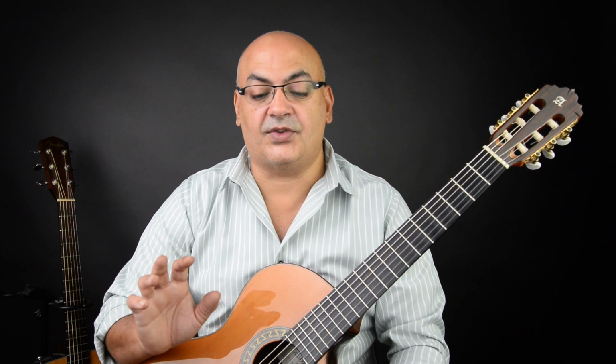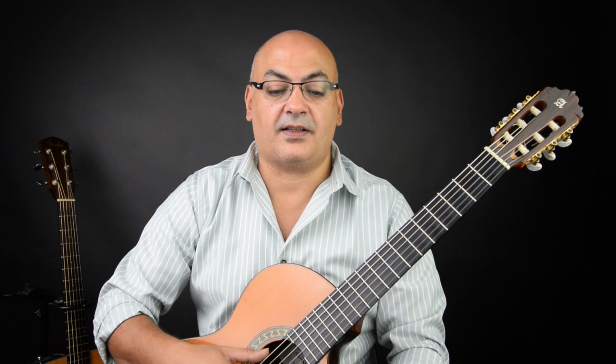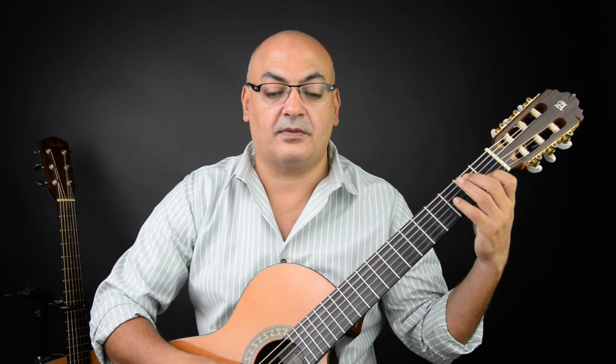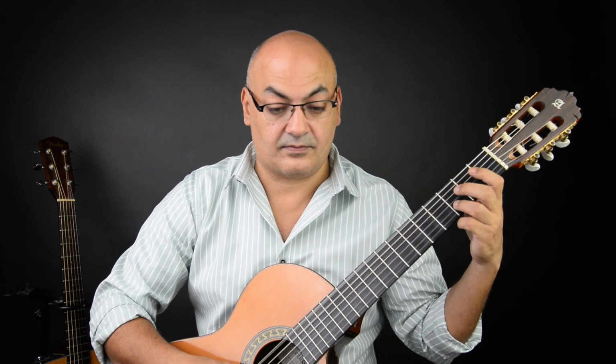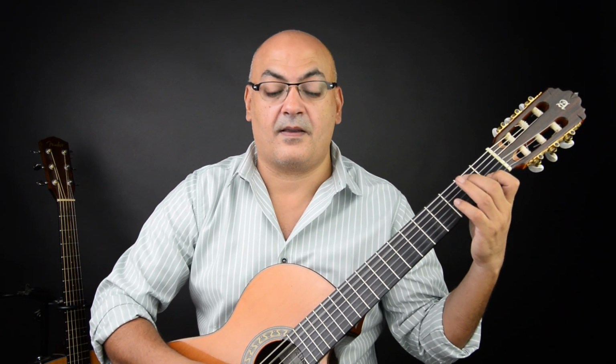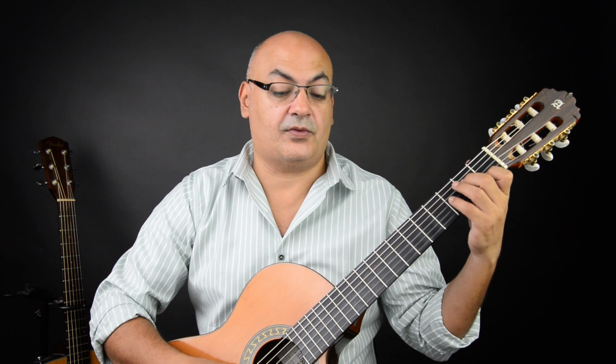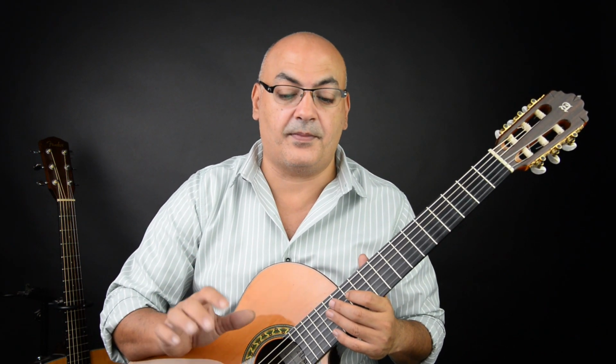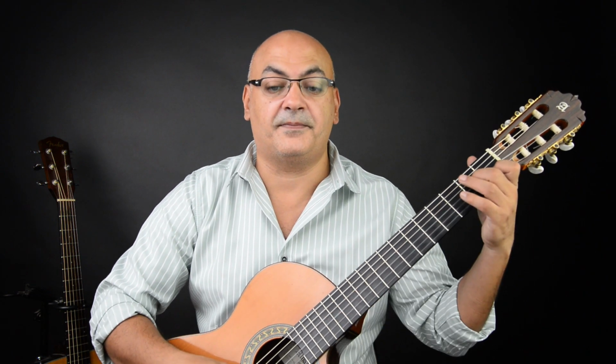And we dive intensively into this technique, playing many exercises, and then we go to 2 notes using the thumb or the P and the middle finger.